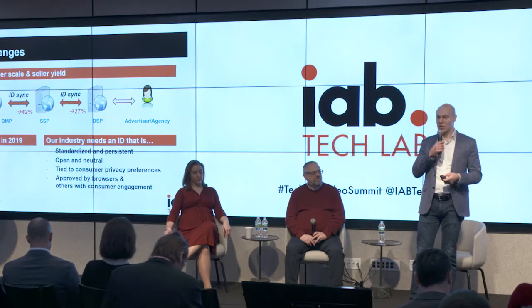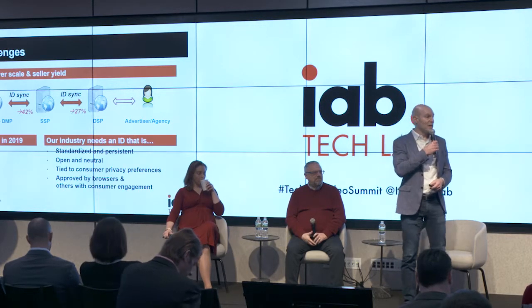It's a huge percentage of the code on page and creates massive delays in page load time. So that was the motivation: we have to be able to do better than 27% by the time the ID goes through the chain of syncing. We have to do better in enabling the syncing, and we have to do better for the actual consumers at the end of it, and we have to be able to tie it to consumer preferences for privacy and really create a better experience for all parties involved.